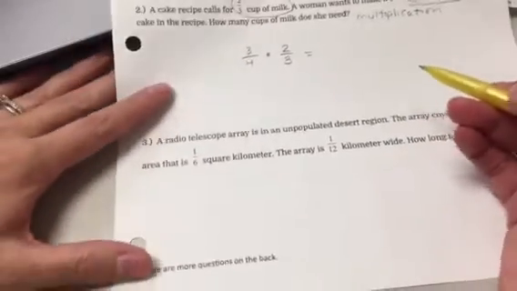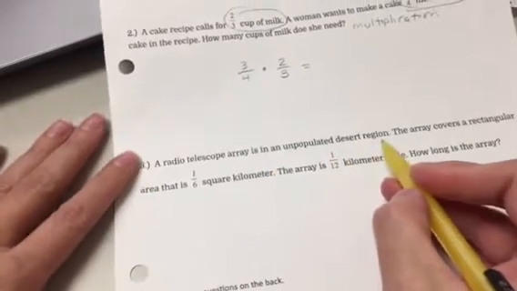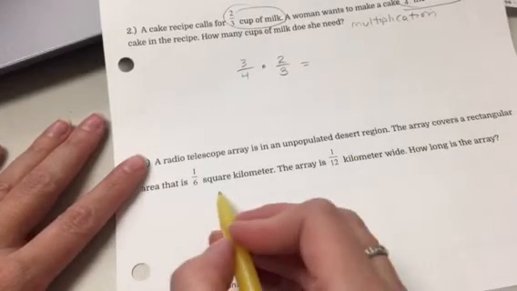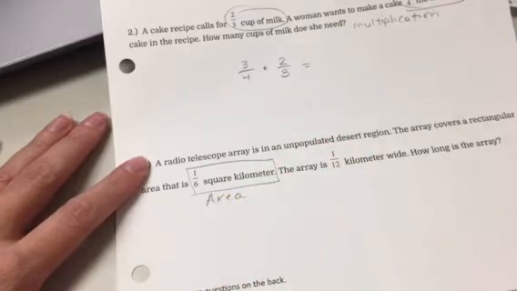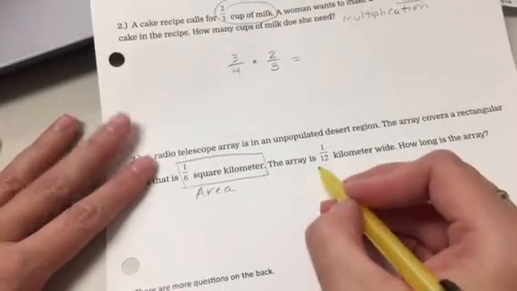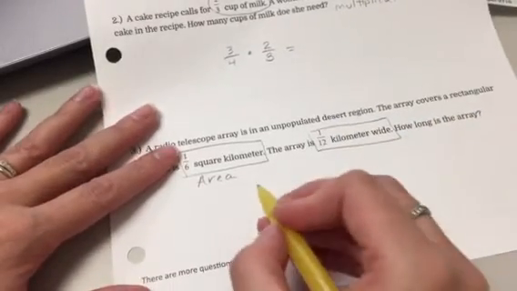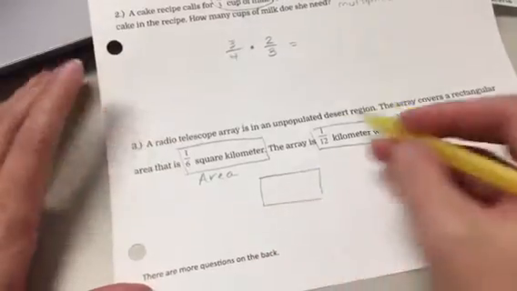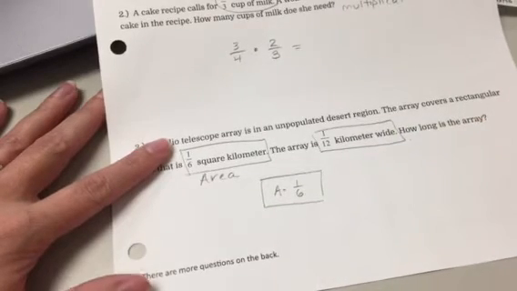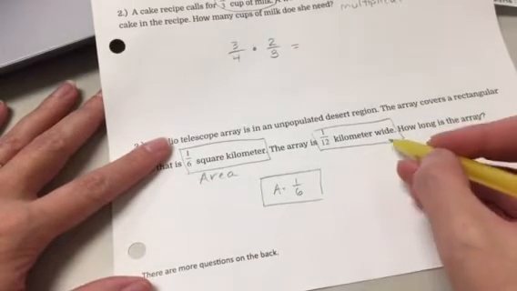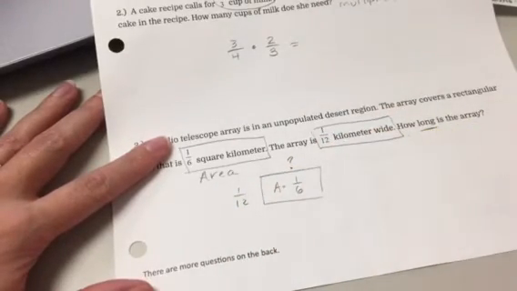Number 3. A radio telescope array is in an unpopulated desert region. The array covers a rectangular area that is 1/6 square kilometers. So they gave us the area. They told us that the array is 1/12 kilometer wide. So how long is the array? Now this may be something that you just don't even know what they're talking about, but we do know about area. We know that the area, when we multiply, is 1/6. They told us that the width is 1/12, and they want us to find the length.